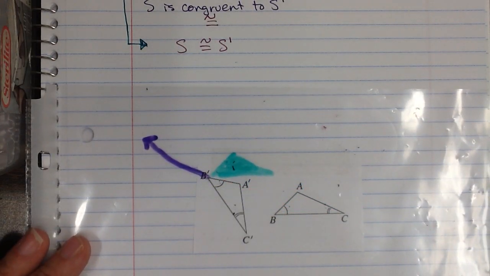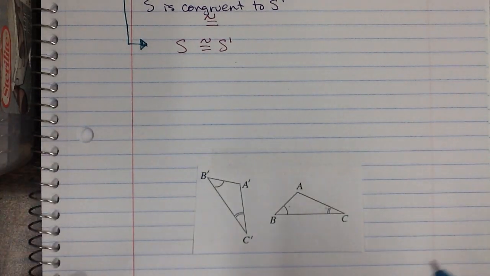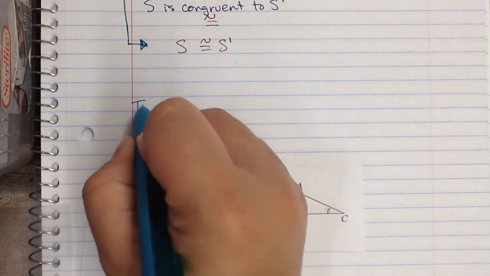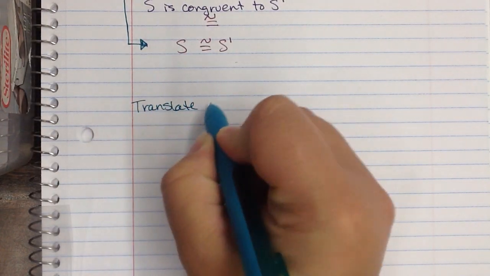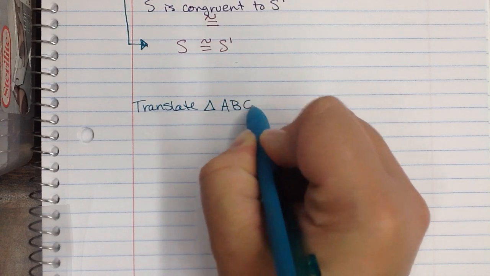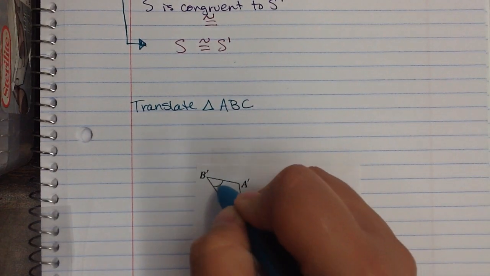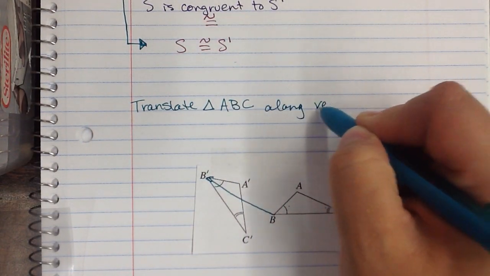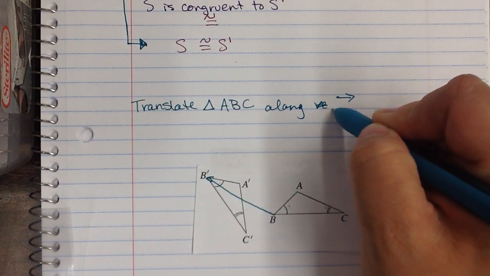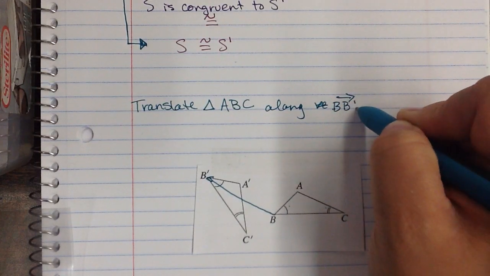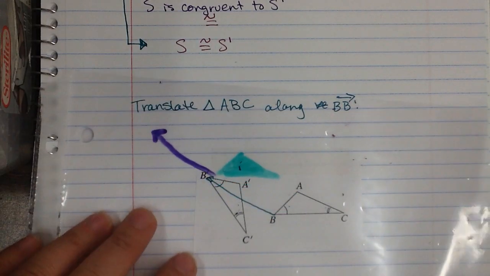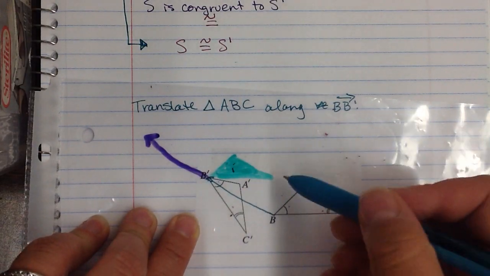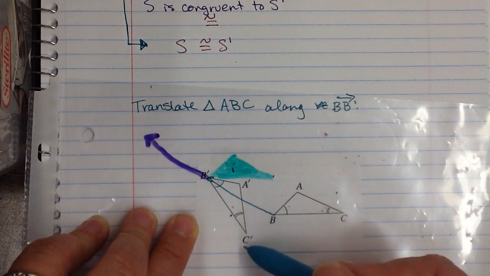To write that out, that would be: translate triangle ABC along vector B, B prime. Then the next thing I would do is move this part down here.